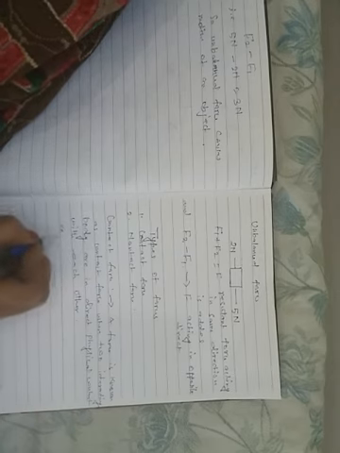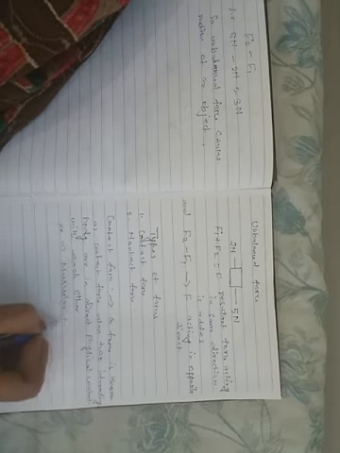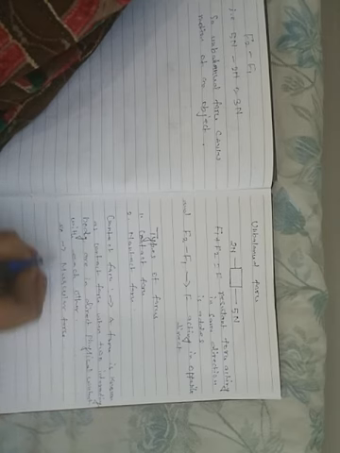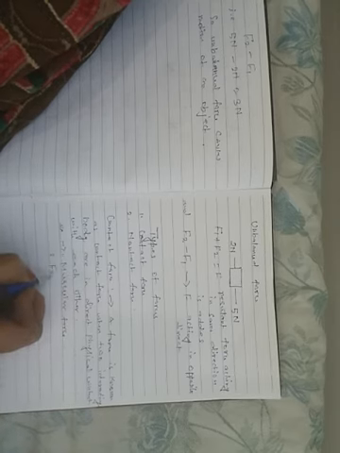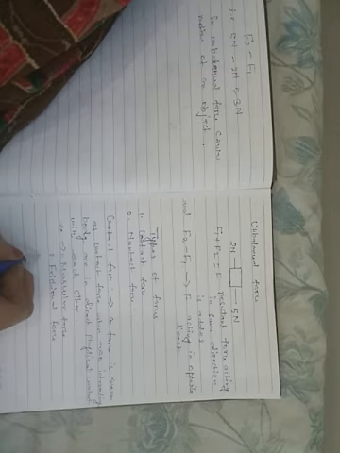Examples: muscular force, frictional force, air resistance force.